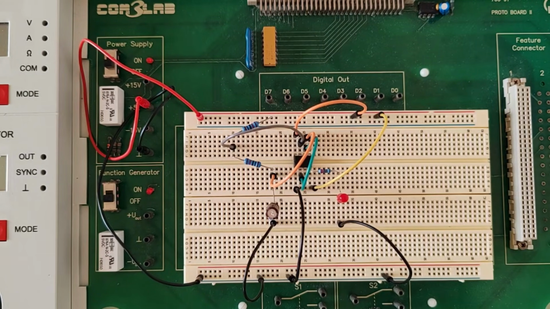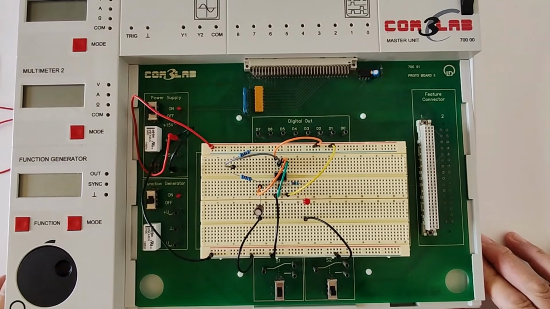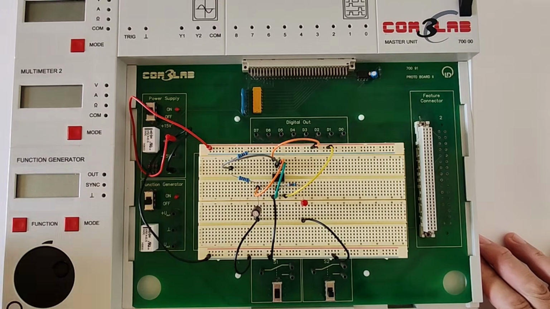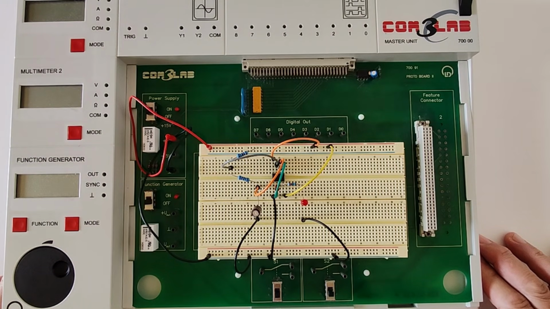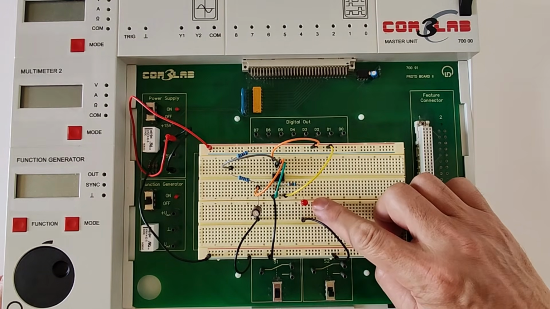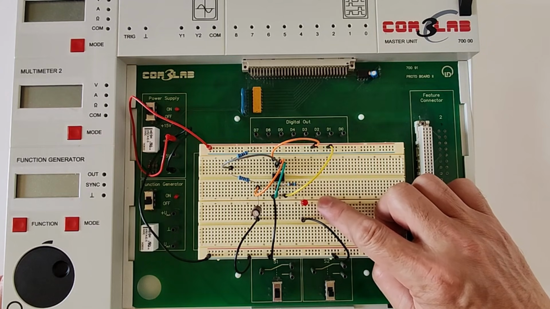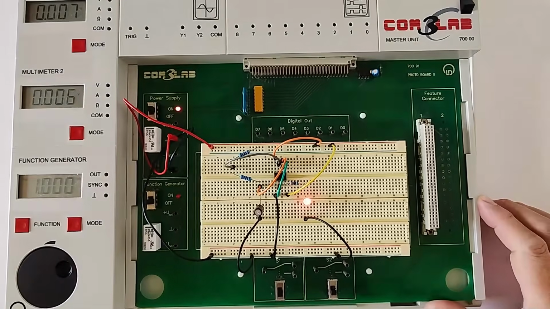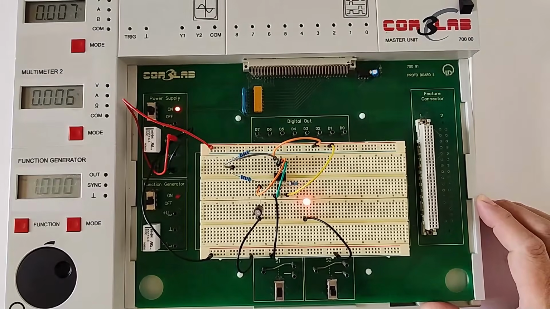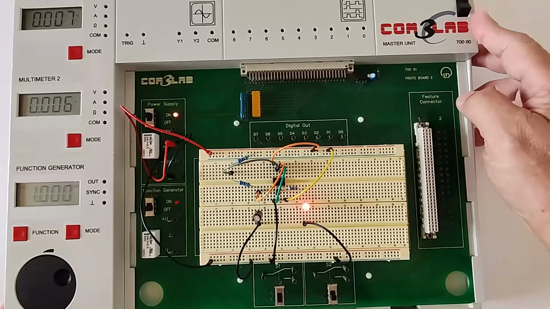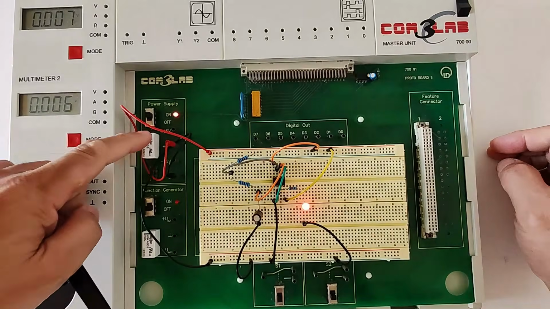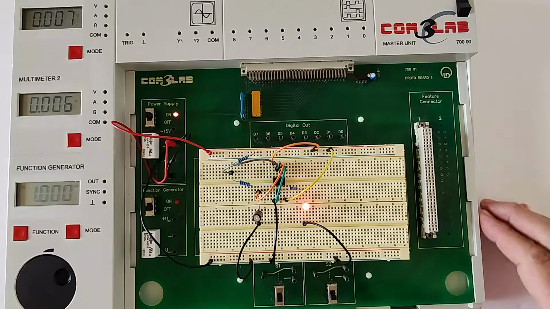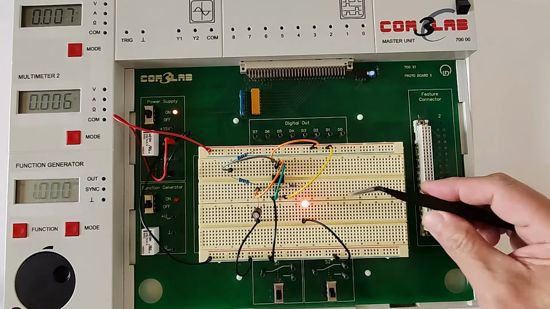Actually, that more or less completes our circuit connection. I could turn on the board right now and observe the red LED. With the board switched on, I switch on the board from the top first, then I switch on the fixed power supply from here. Now you could actually observe the red LED. It's blinking here.